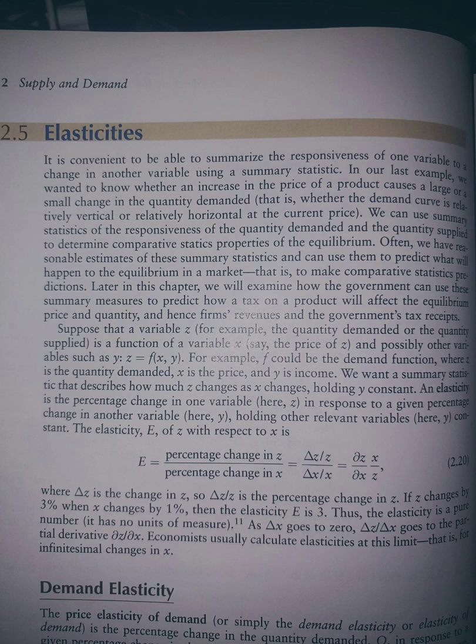As delta x goes to 0, delta z over delta x goes to the partial derivative, dz over dx. Economists usually calculate elasticities at this limit, that is, for infinitesimal changes in x.